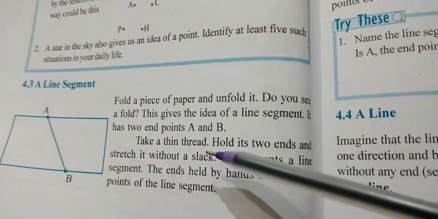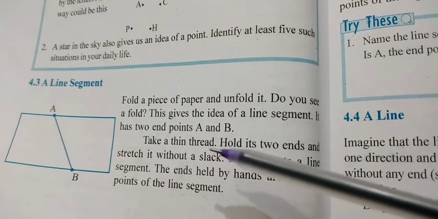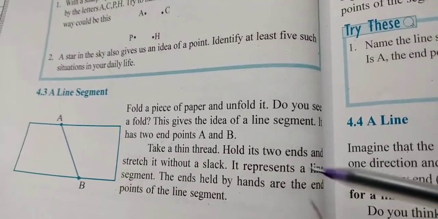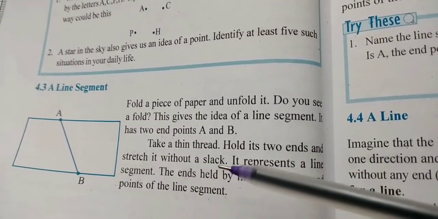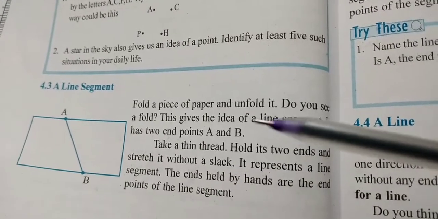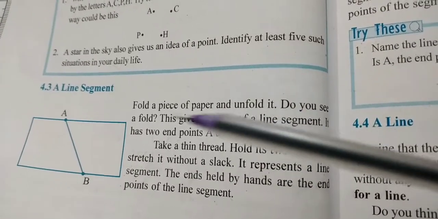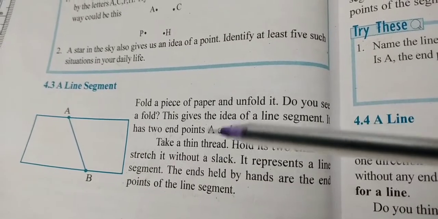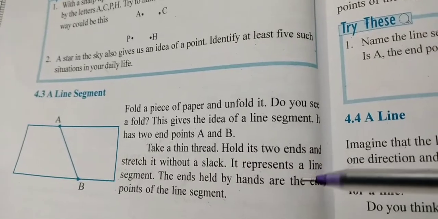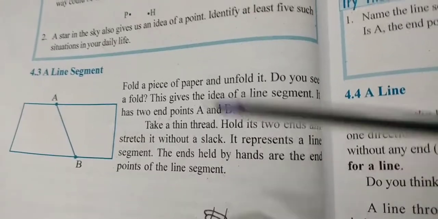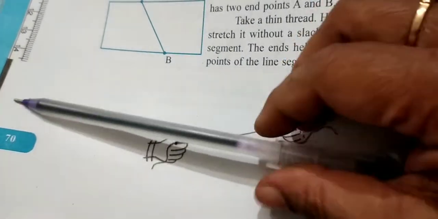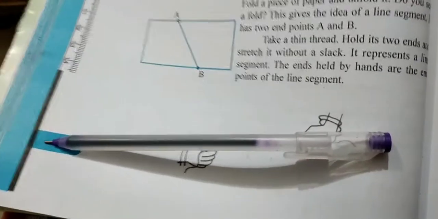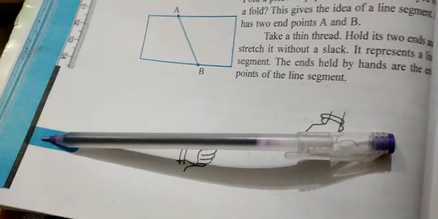Here in your textbook, one example is given. Take a thin thread, hold its two ends and stretch it without a slack. Stretch it in such a way that there are no folds in between, straight. So what will it represent? It will represent a line segment. The ends held by hands are the endpoints of the line segment. If I take this pen here, then it has two endpoints and it represents a line segment.